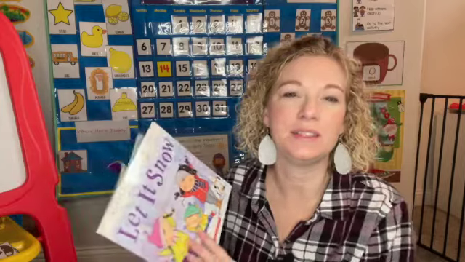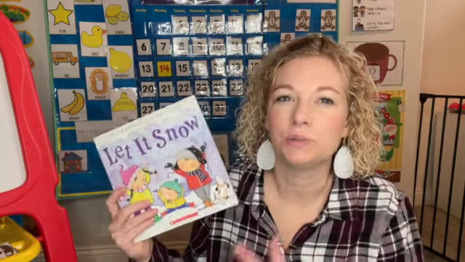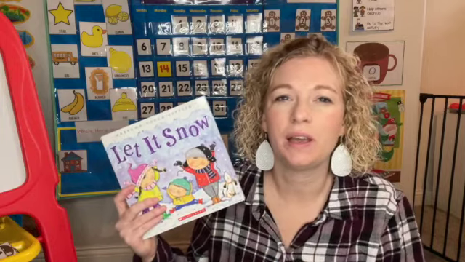And they really like this. This is a super easy thing to do. You could do this with leaves in the fall. You could do it with just items that are found in the book, but the kids really enjoy this idea.